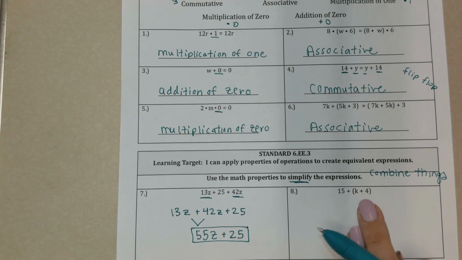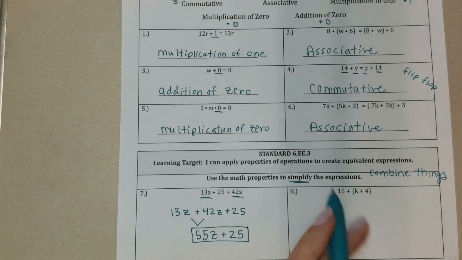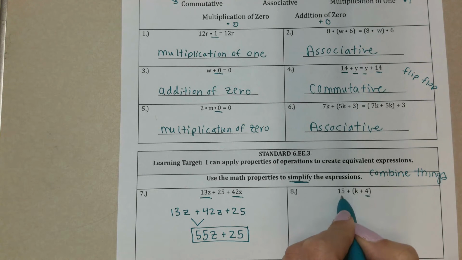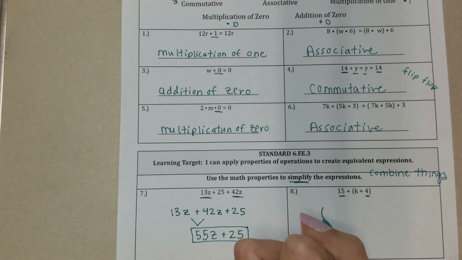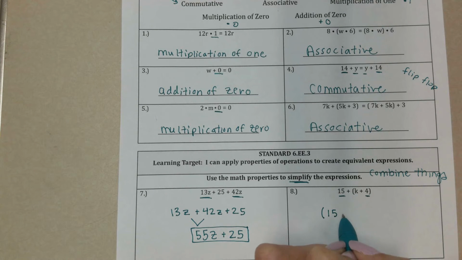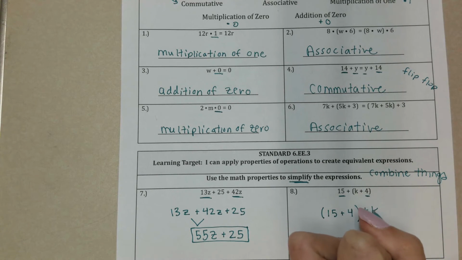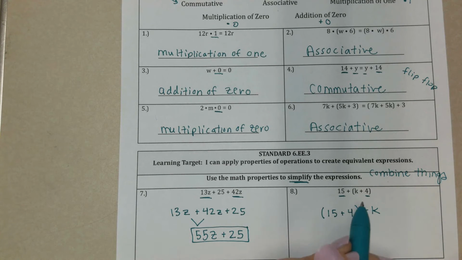So we're going to use the associative property, and I'm going to change up the group. We can't do k plus 4. But what I could do is I could add 4 and 15. So I'm going to rewrite this as 15 plus 4 in a group. That's my new grouping, and then plus k on the outside. I changed the group. I put the 15 and the 4 in the parentheses.